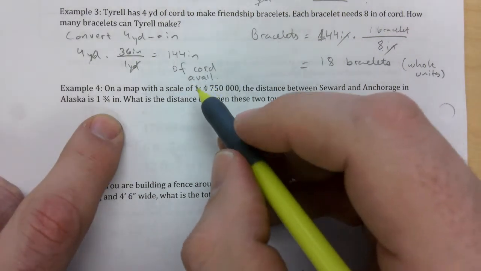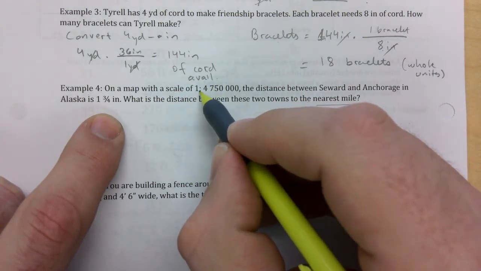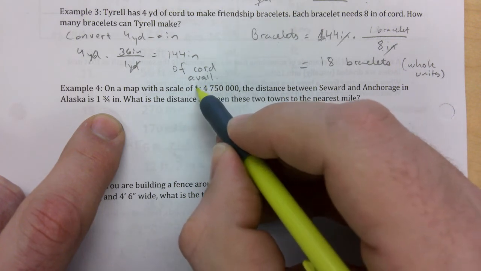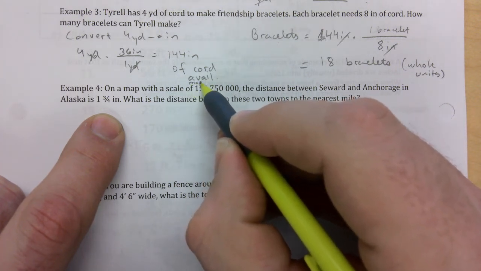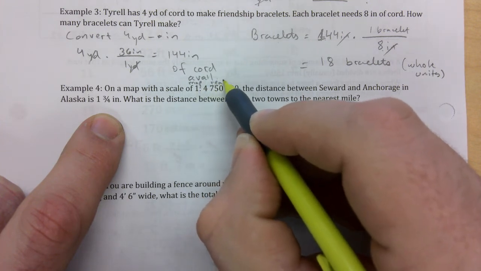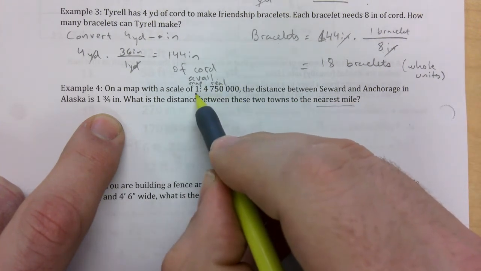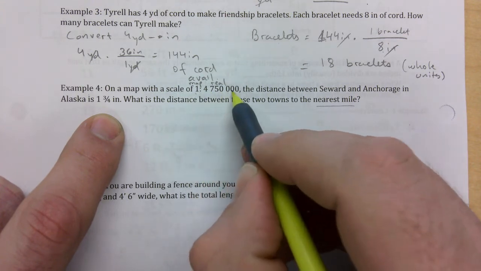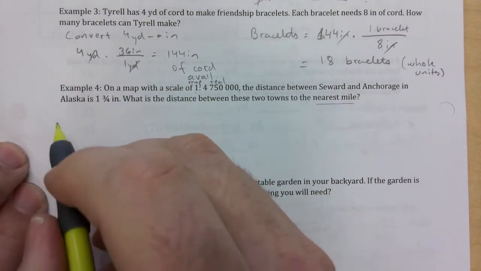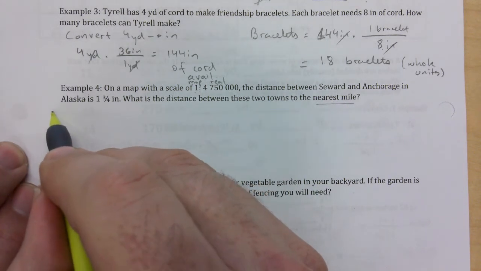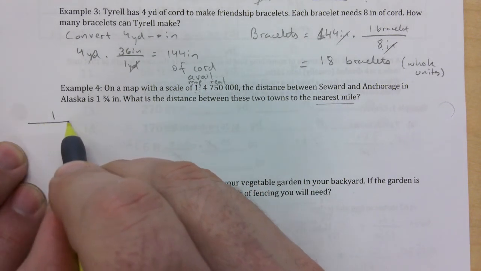Whenever you get a scale like that, the first number refers to the map, and the second is real life. So 1 unit on the map is this many units in real life. So you set it up like this. This is a proportion kind of scenario.